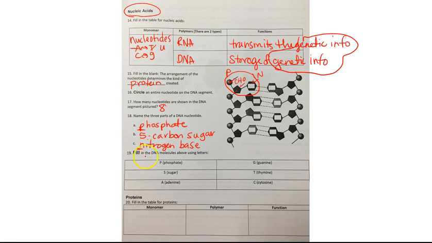All right. And it says fill in the DNA molecule above using the letters. So we'd put P's by all of our phosphorus. These are all phosphorus. This is our backbone. And then our sugars, our 5-carbon sugars. And then we have adenine, guanine, thymine, cytosine.